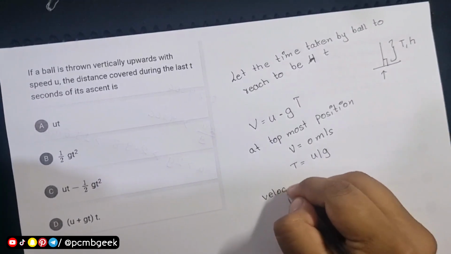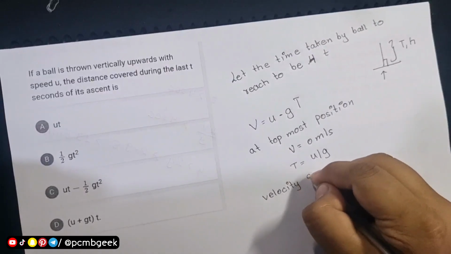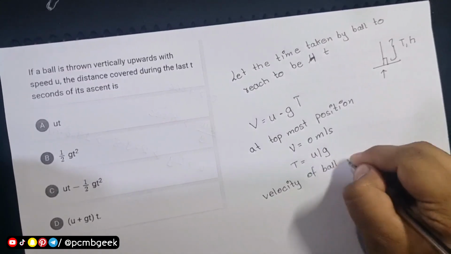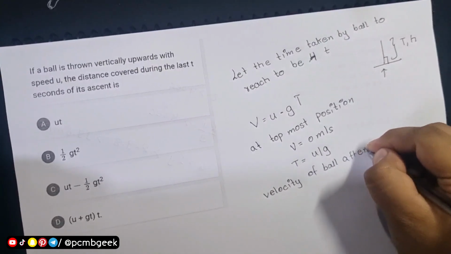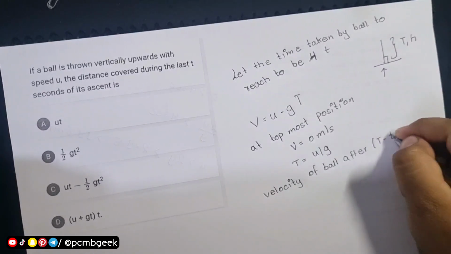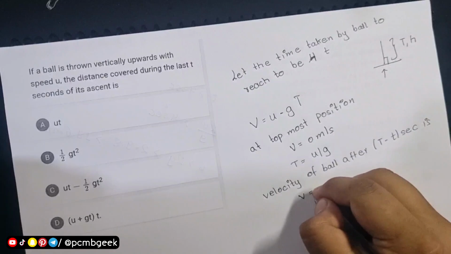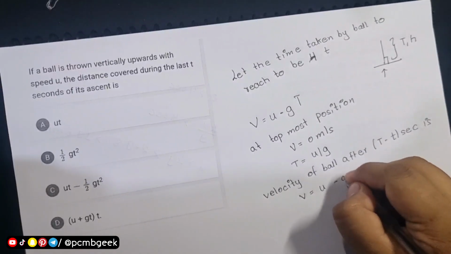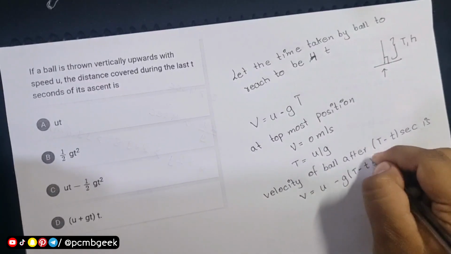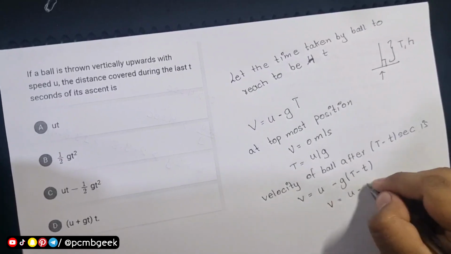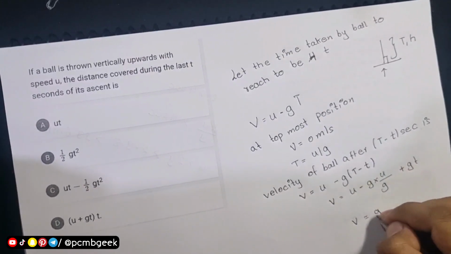Velocity of the ball after time t is v equals u minus g times t minus t. That means we get v equals g t.